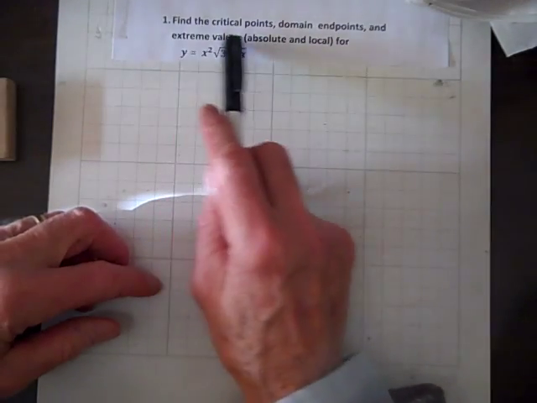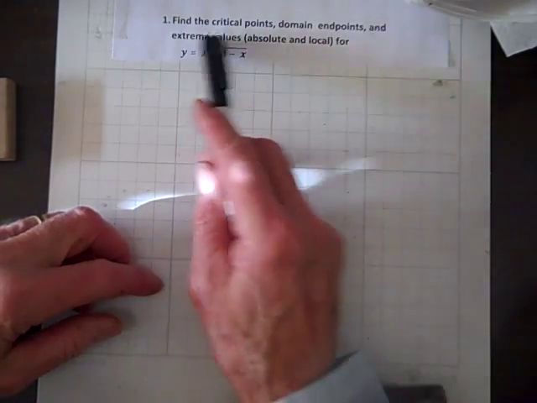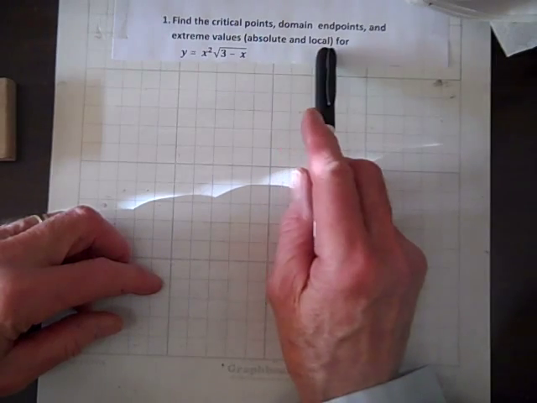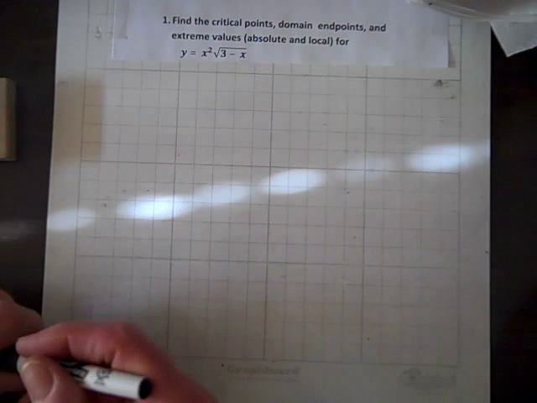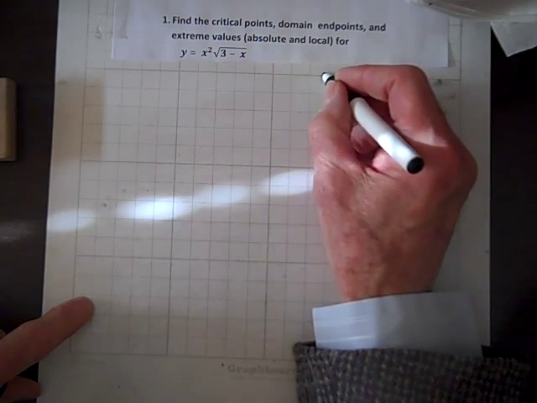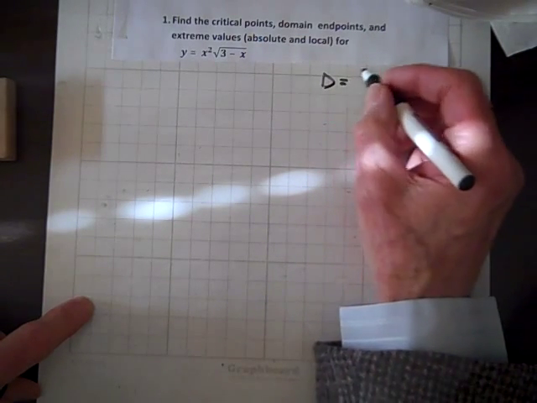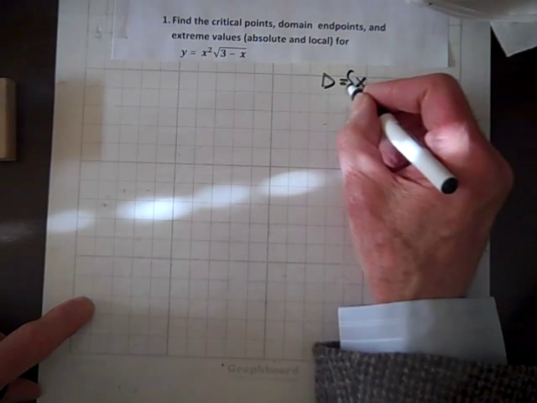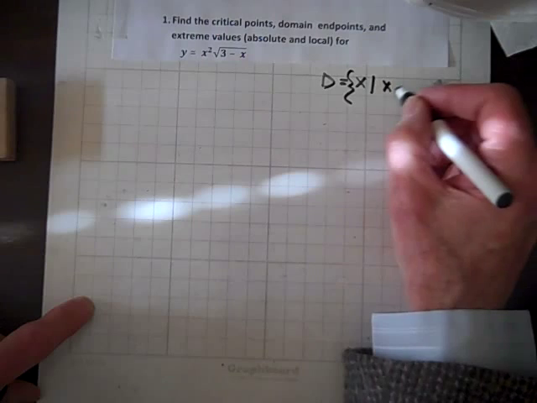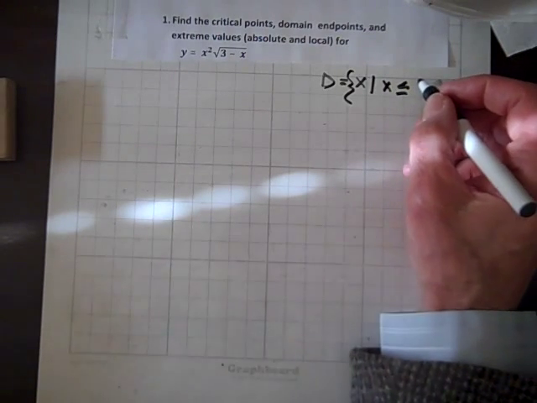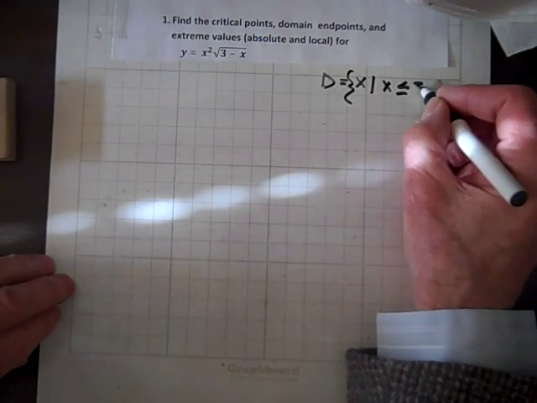Well, our task is to find the critical points, the domain, the endpoints, and the extreme values, absolute and local, for this function y equals x squared times the square root of 3 minus x. Well, the domain for this function is the set x such that x is less than or equal to 3.